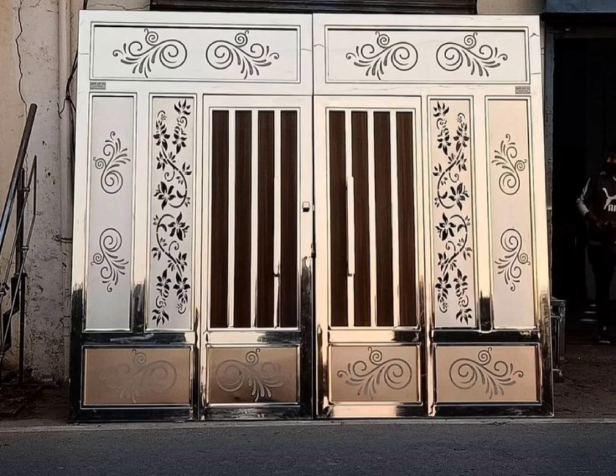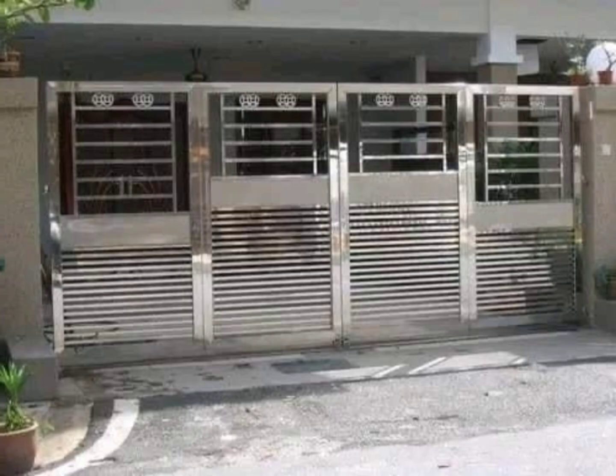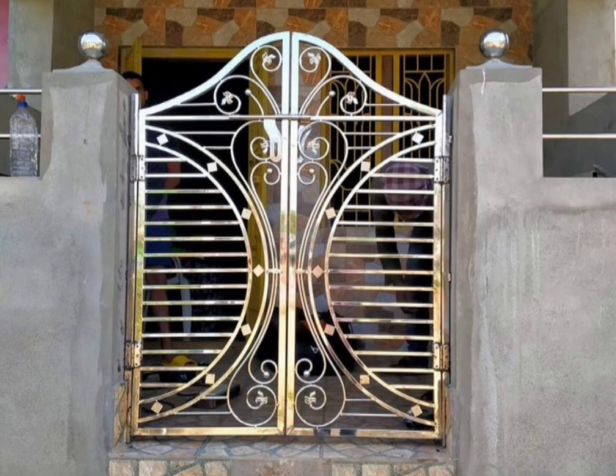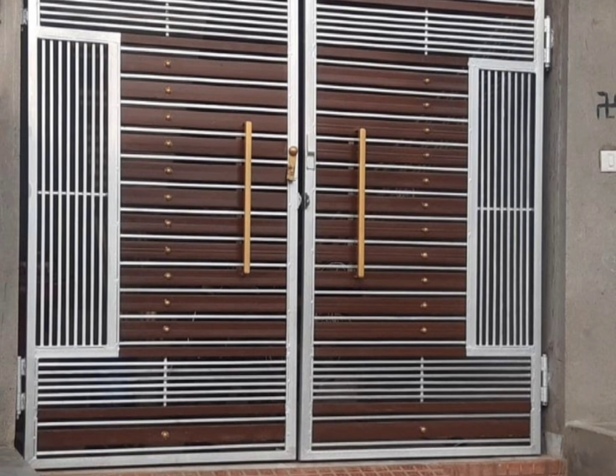So friends, we will now discuss how much it will cost to make this type of gate for your home. First we will talk about the materials price. The MS steel price is 80 to 85 rupees per kg. Another price we have to add is the labor rate to make the gate designs. We will charge around 30 rupees to 40 rupees per kg.